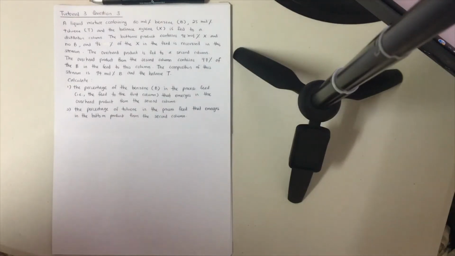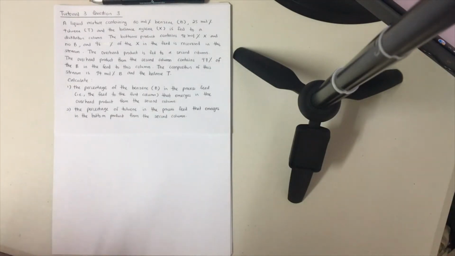For question 3, a liquid mixture containing 30 mol% of benzene, 25 mol% of toluene, and the balance xylene is fed to a distillation column. The bottom product contains 98 mol% of X, and there's no B, and 96% of the X in the feed is recovered in this stream. The overhead product is fed to a second column.